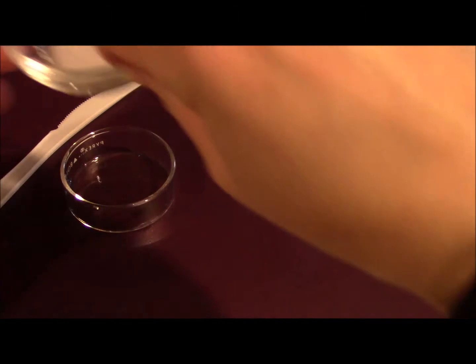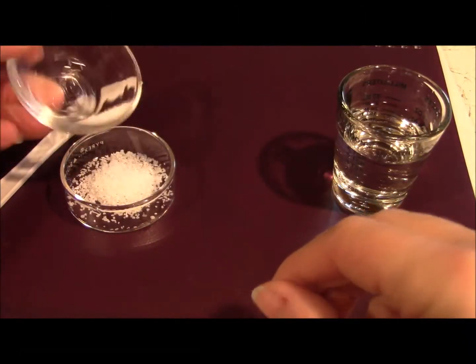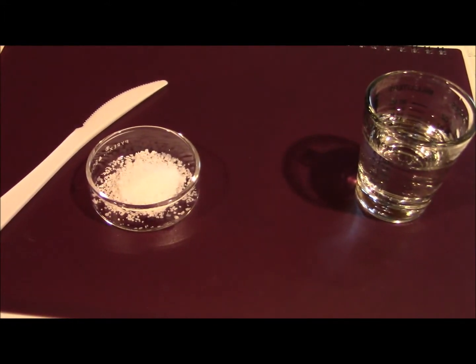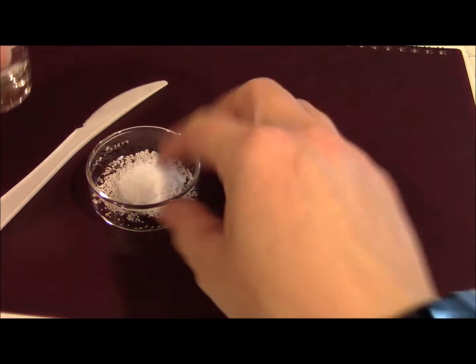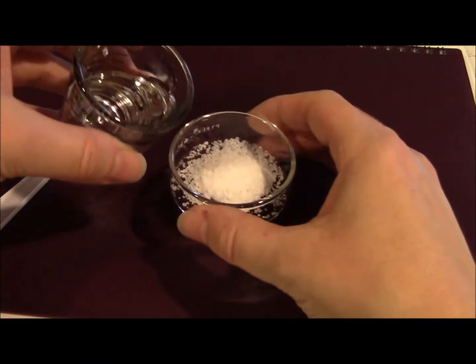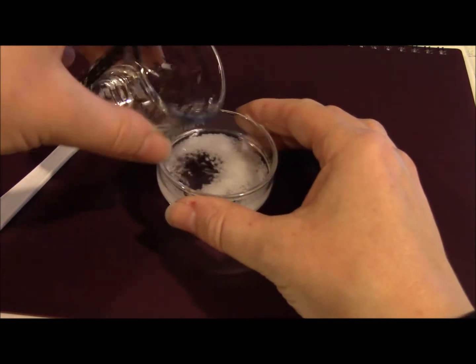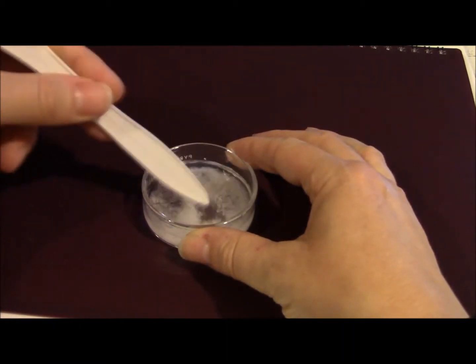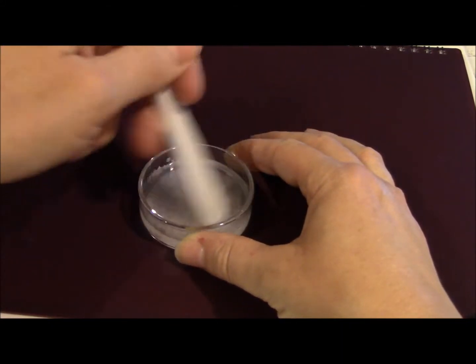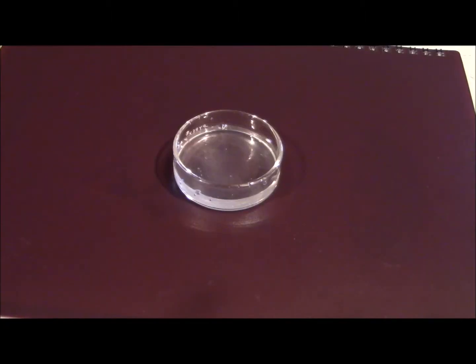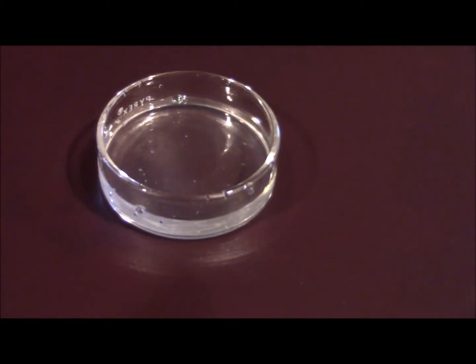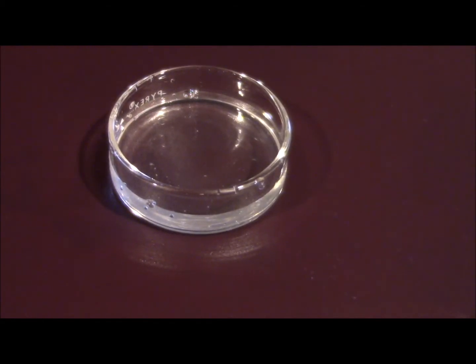First, I will take some salt and pour it into my little dish. I'll put in a lot. Then I am going to pour in some warm water just because it'll dissolve a little bit better. And then I will mix it. Okay, so it took a few minutes, maybe about 3 minutes, to fully dissolve all the salt.